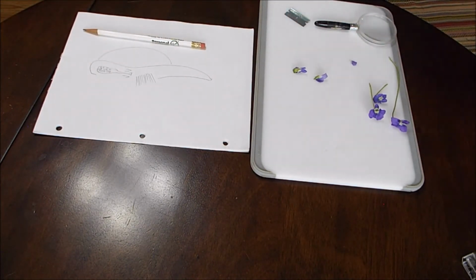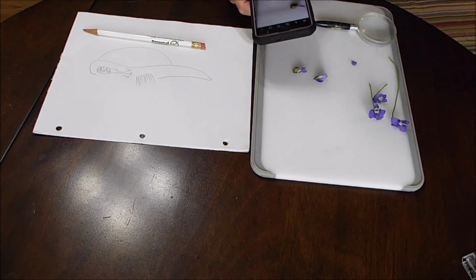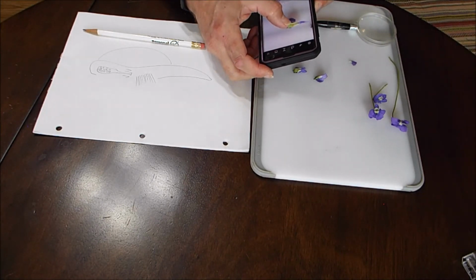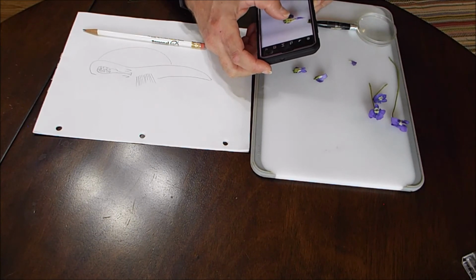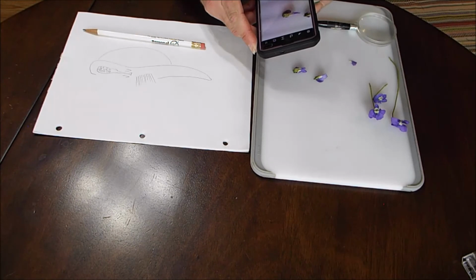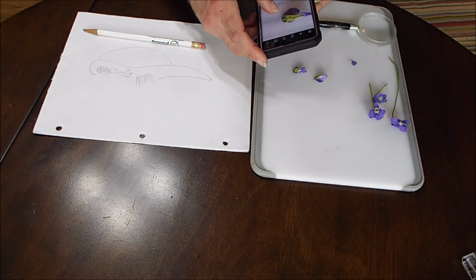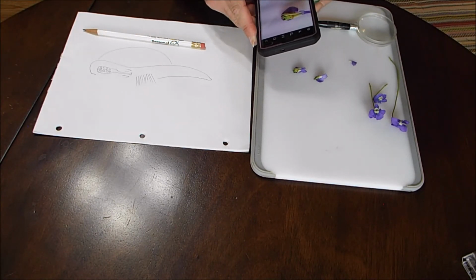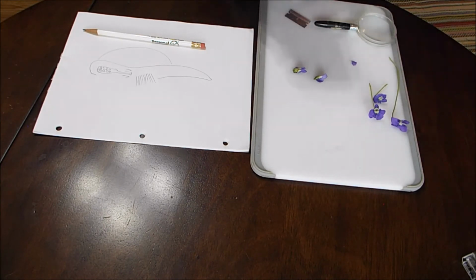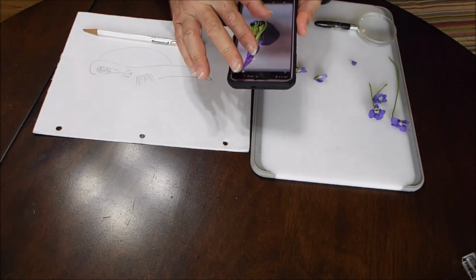Now I'm going to try a trick that might work. If you have one of those little macro attachments to your phone, this might work really well, but I'm going to get as close as I can to where it'll still focus. Now this camera has a pretty good zoom function, pretty good macro mode. I'm going to photograph it. And now that I have a picture of it, I can just blow that up.